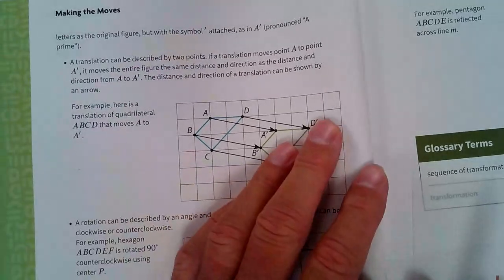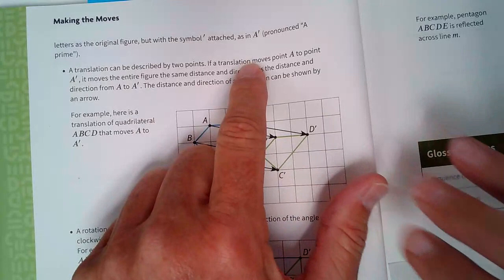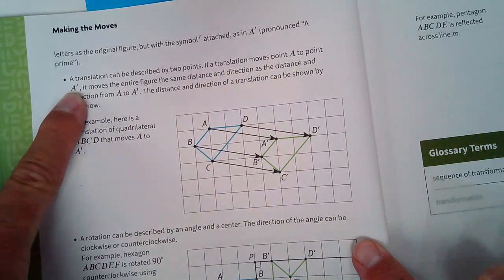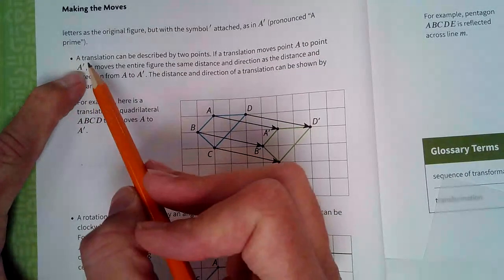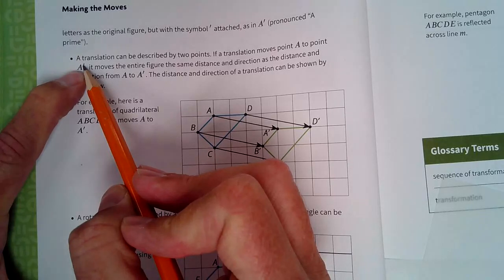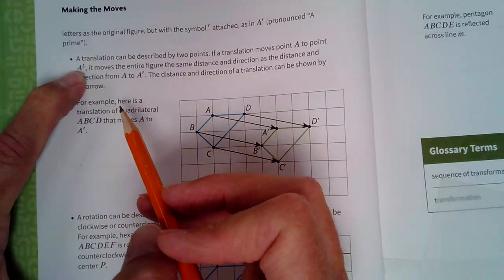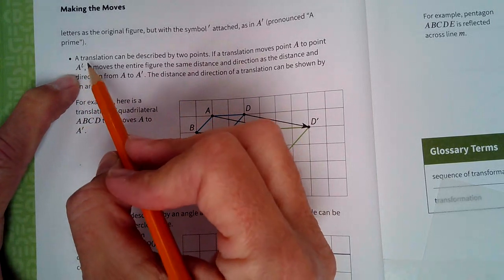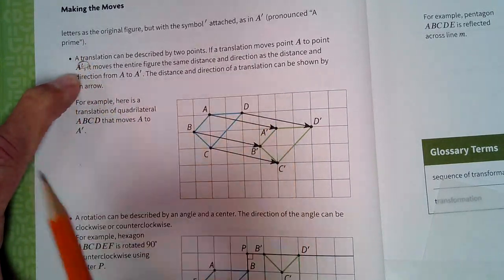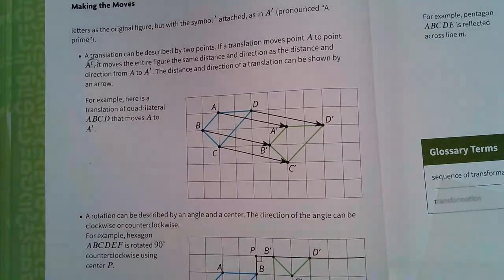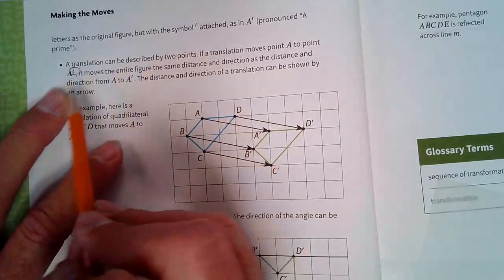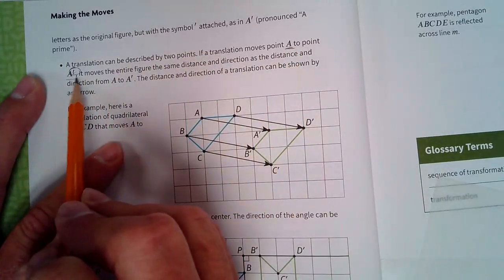It says a translation could be described by 2 points. If a translation moves point A to point A prime, and I think I told you guys what this means. Does anybody remember? Raise your hand. Yeah. Say again, honey. It is. It's in a different spot. But what does that symbol right there mean, and how would I call that? Yes. Yeah. So this would be A, obviously. This is called A prime.